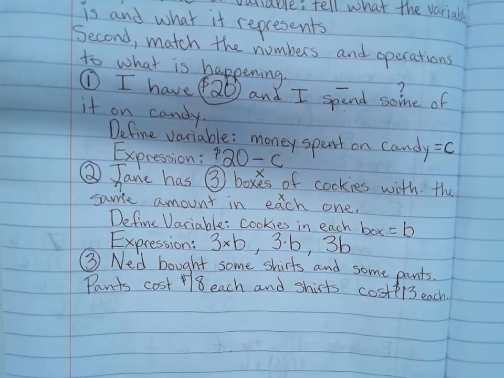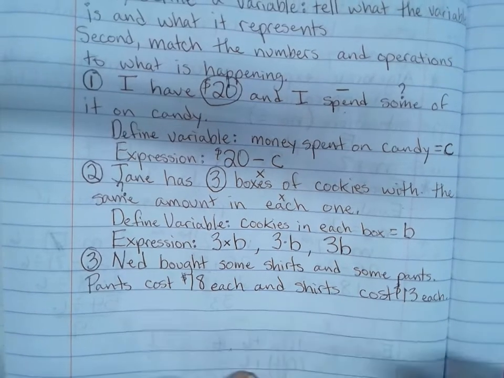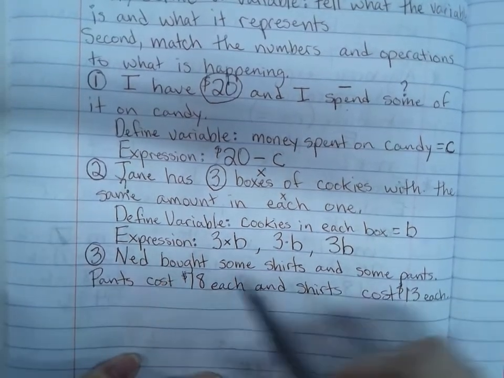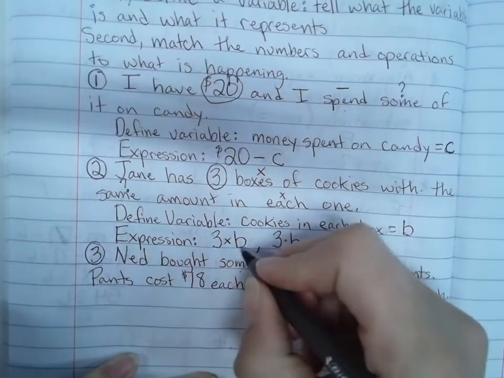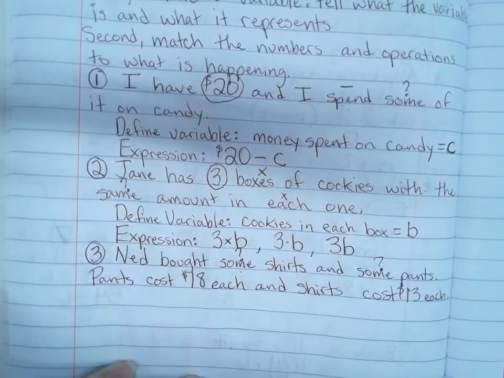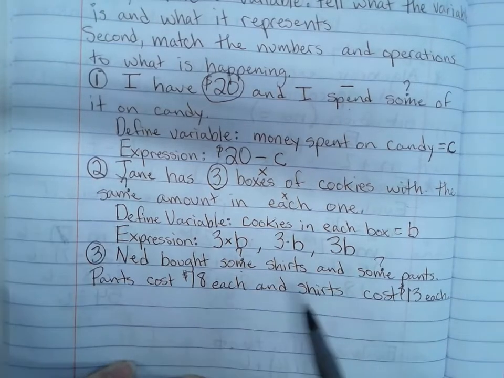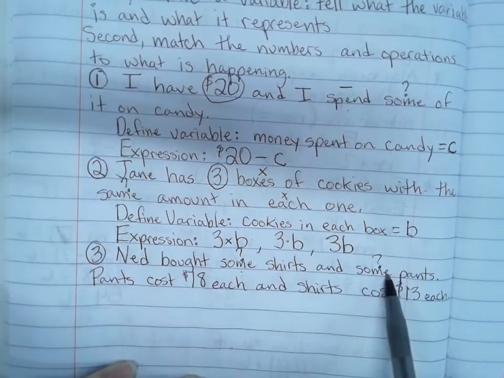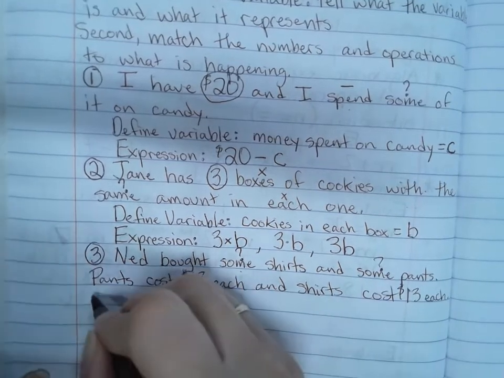Okay, if we're trying to write an expression to show how much he spent, let's look at what we have. We have some shirts and some pants, so I'm going to write question marks there. However, do we know if they're the same amount? No. So we have shirts and we have pants. So we're actually going to have 2 different variables here. So let's define our variables first.